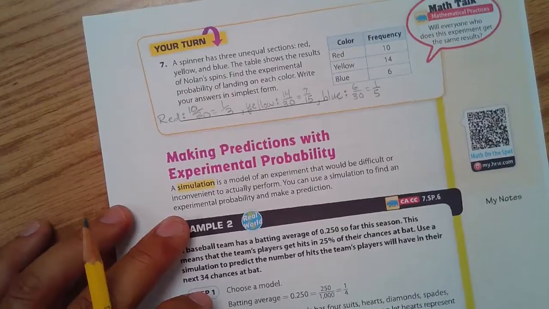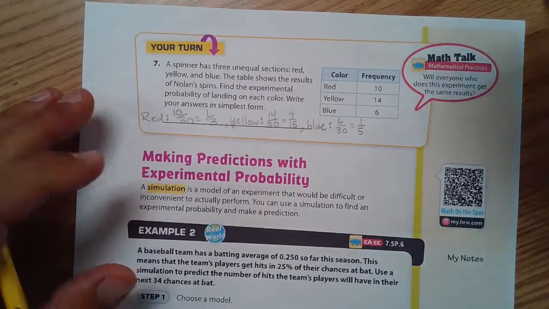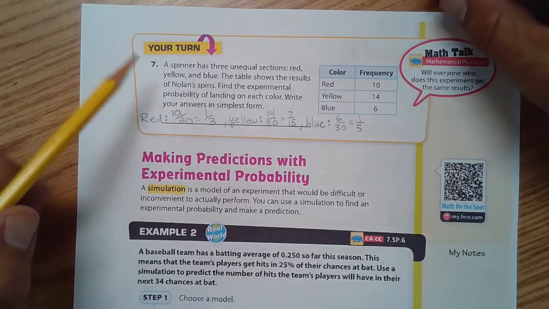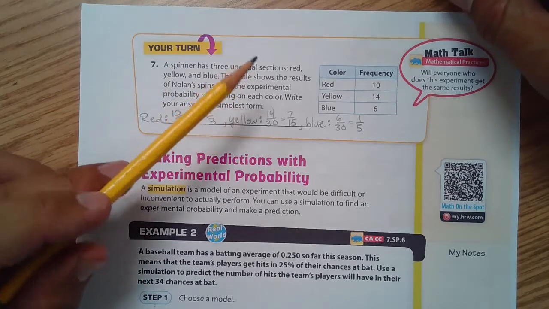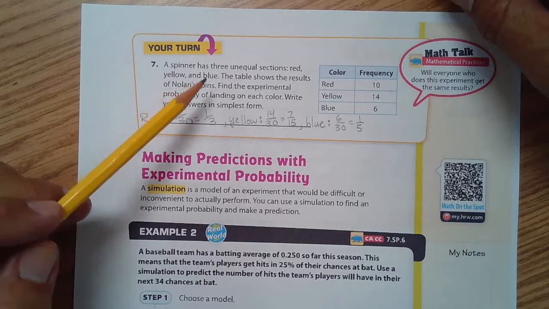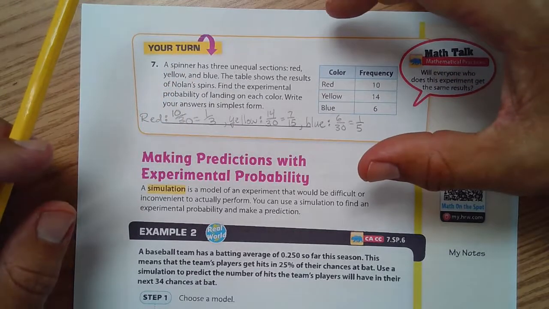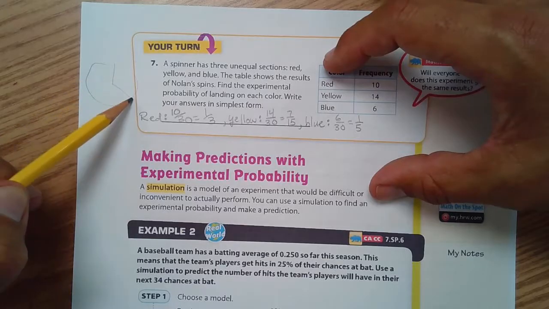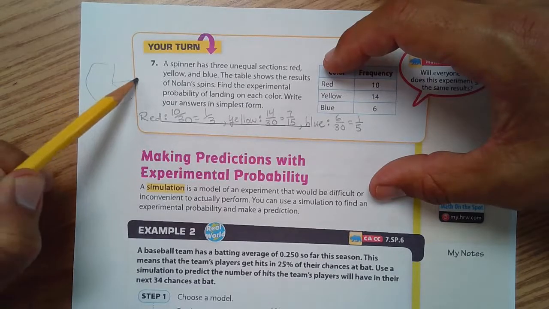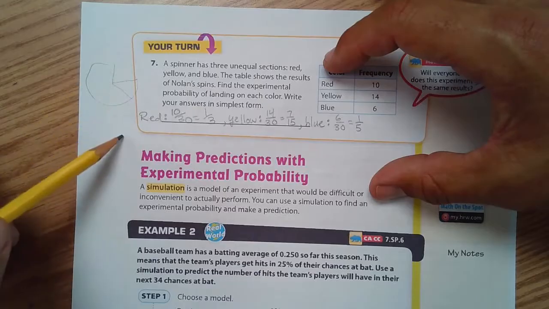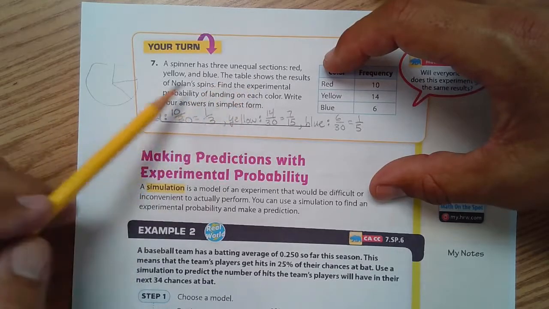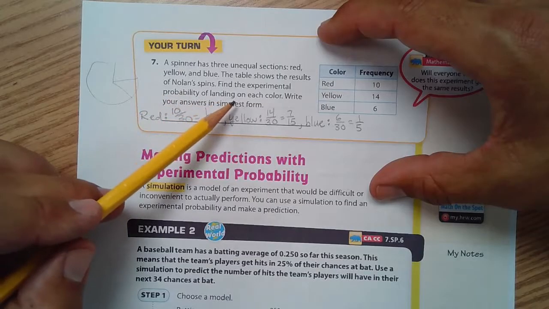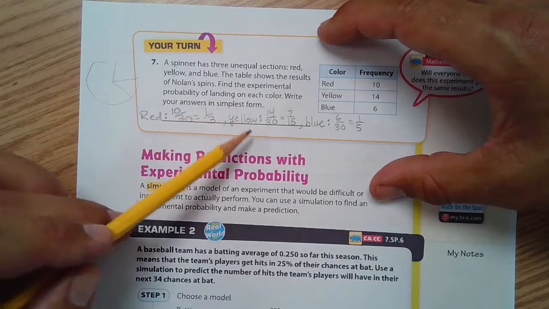Next, we have a your turn question. You should try this on your own before I go through all the details. Hit pause. A spinner has 3 unequal sections, red, yellow, and blue. So they're not the same size. Think of a spinner, and maybe it's like this, something like that. They're different sizes anyway. The table shows the results for Nolan's spins. Find the experimental probability of landing on each color.